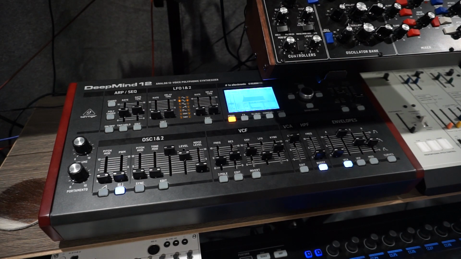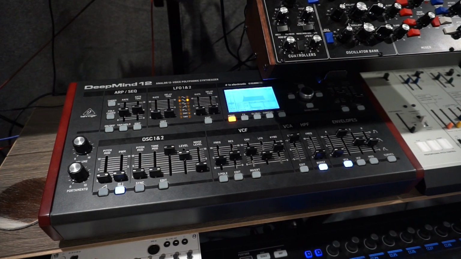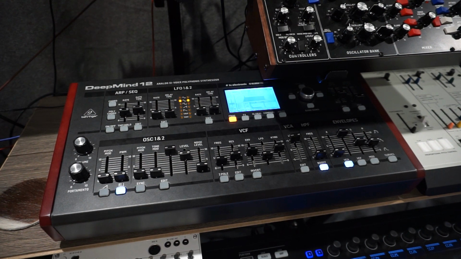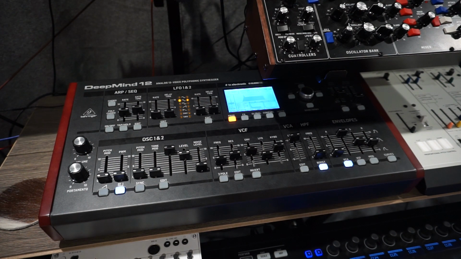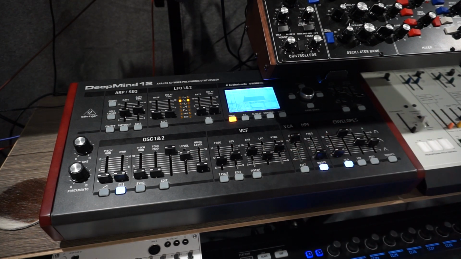Now I have it connected to my Complete Control keyboard, which we've also done a review on, a fabulous MIDI controller, and I have it running through my DAW, being triggered by my DAW and the MIDI controller. But other than that, you're hearing nothing else. There's no compression, there's no EQ, there's no other reverbs or delays or anything. Everything that you're hearing is coming directly from the unit.